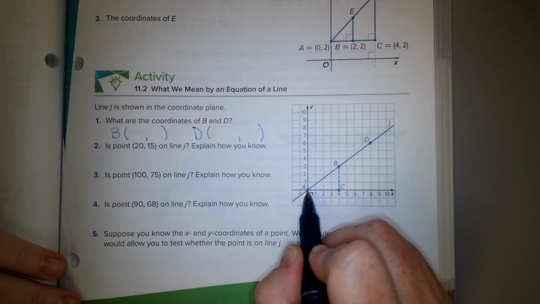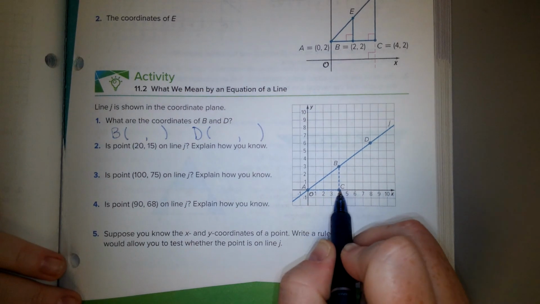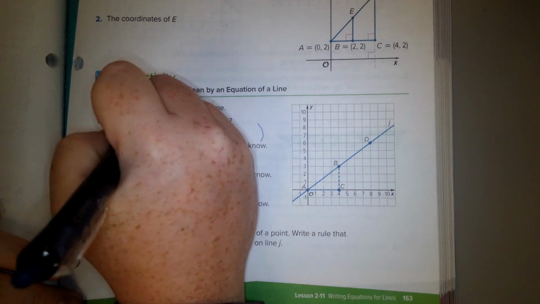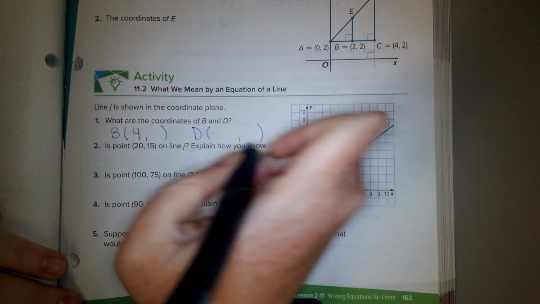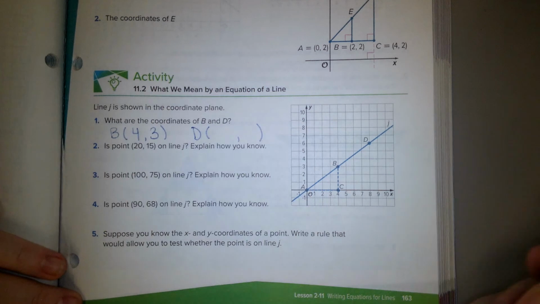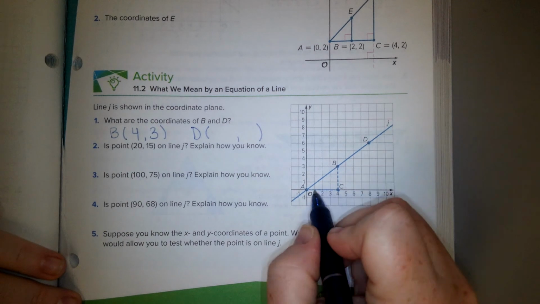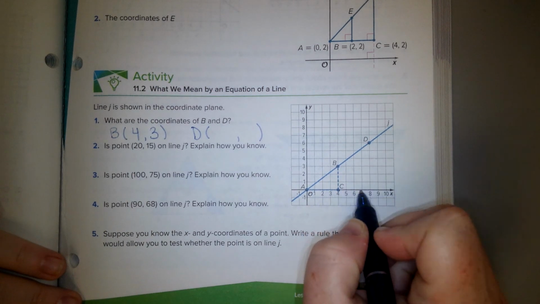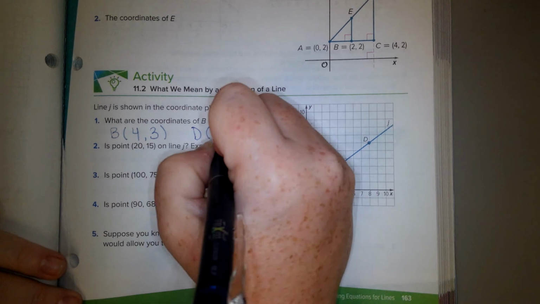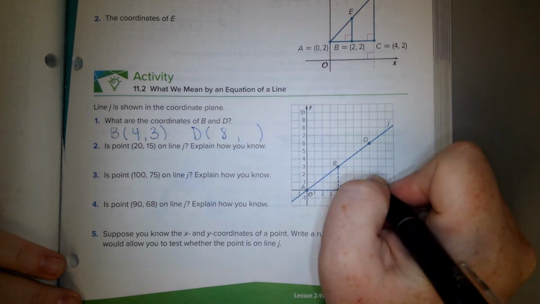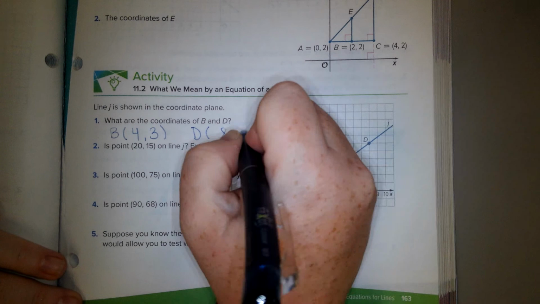B is 1, 2, 3, 4, and 1, 2, 3 up. D is 1, 2, 3, 4, 5, 6, 7, 8 to the right, 1, 2, 3, 4, 5, 6 up.